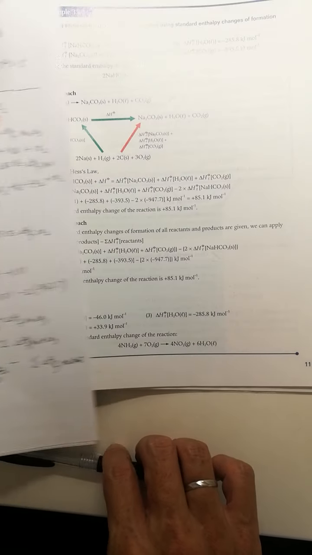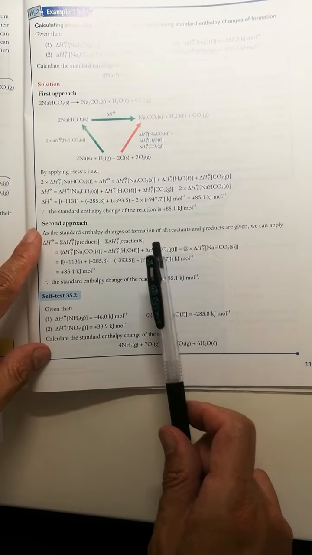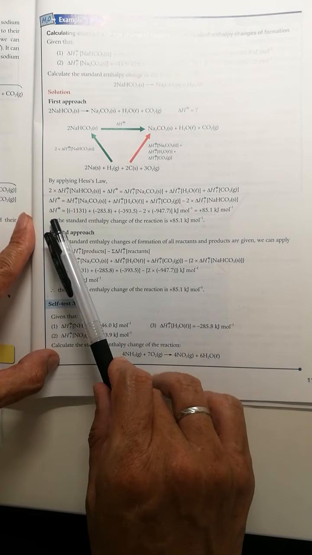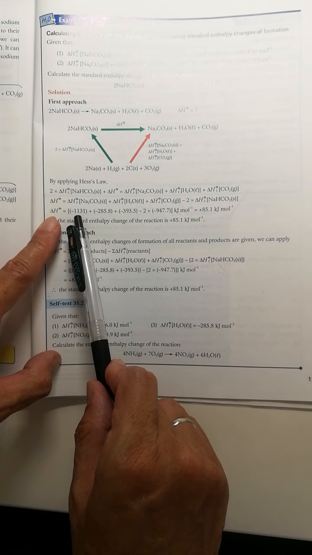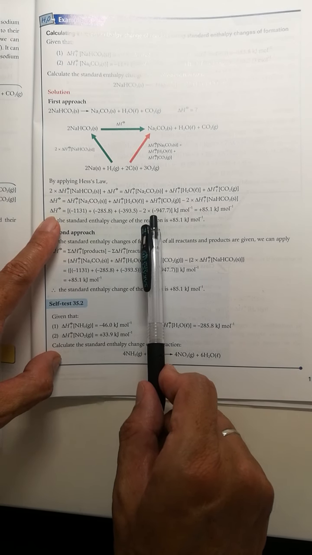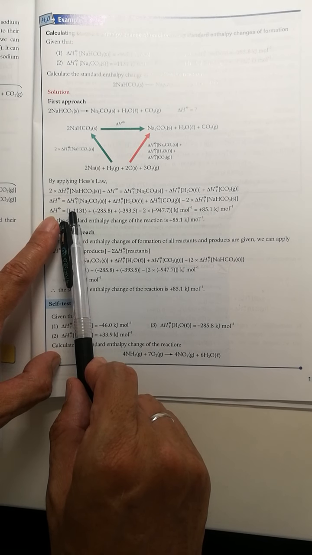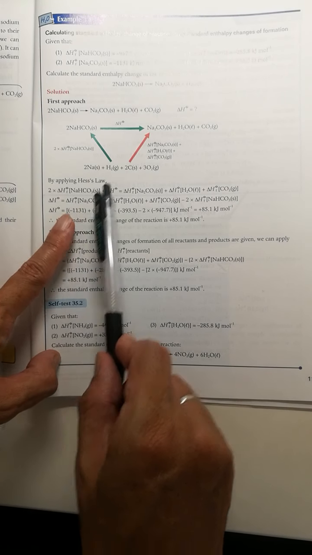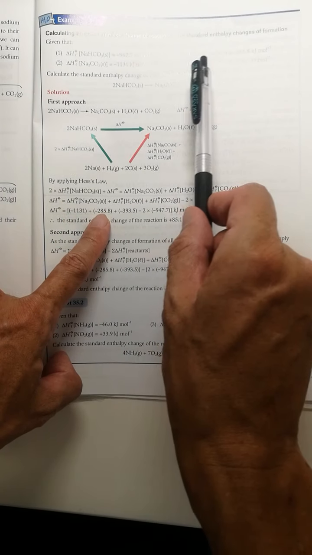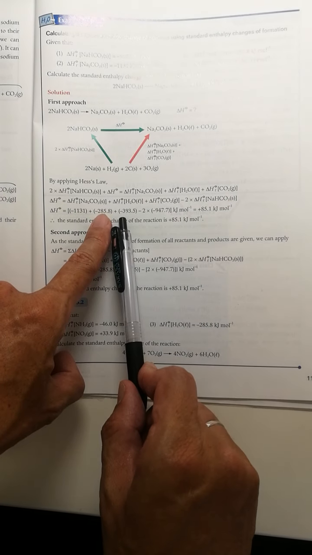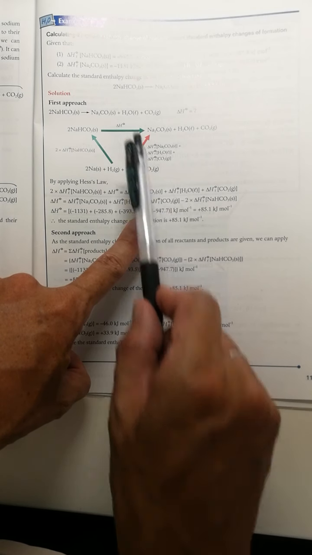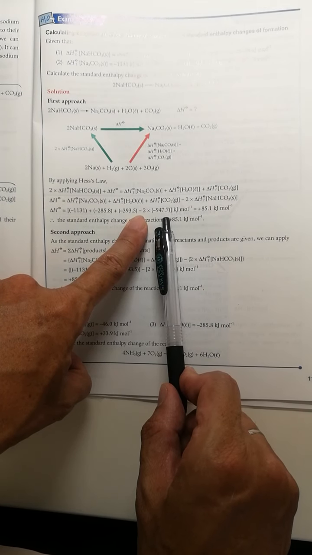And from the book, you can get the numerical values: negative 1131 for sodium carbonate, water and CO2, minus 2 times the reactant sodium hydrogen carbonate.